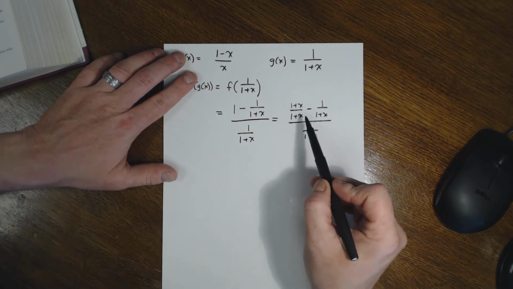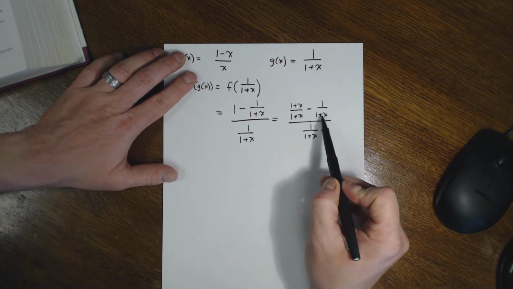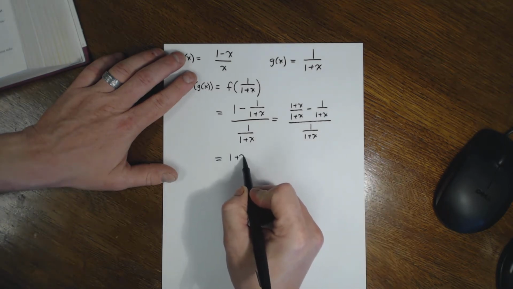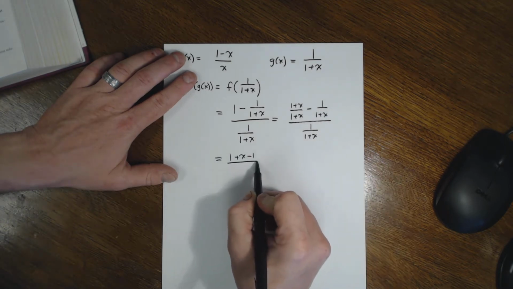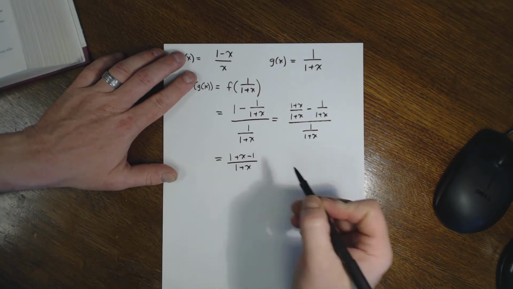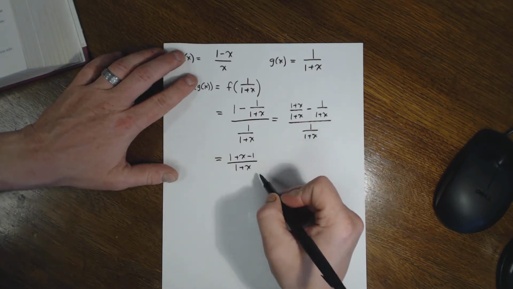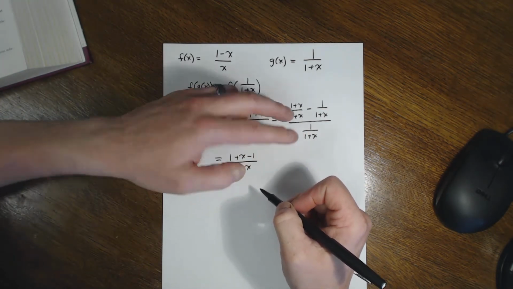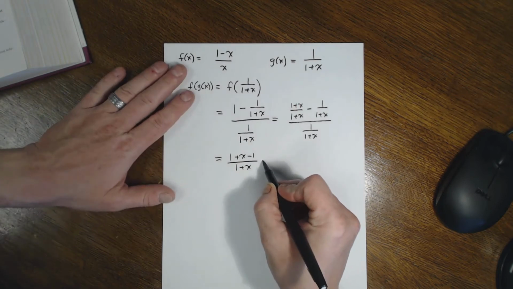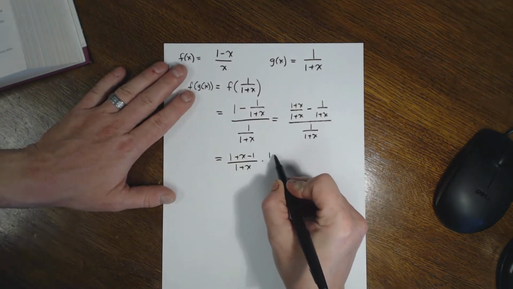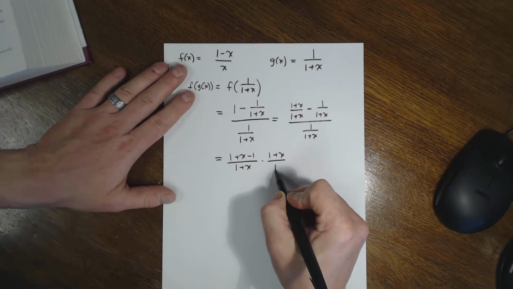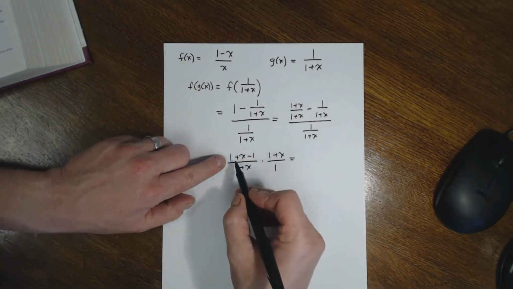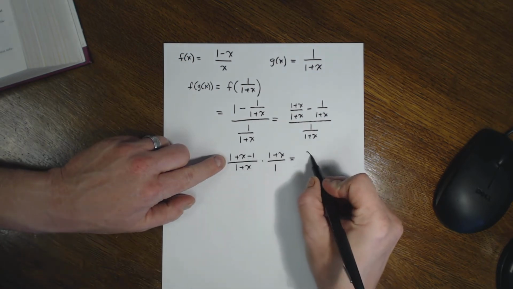In my next step, I'm going to make these denominators the same, and I'm going to simplify the top. So I'm going to have 1 plus x minus 1 over 1 plus x. Now, I'm also dividing by this fraction on the bottom, so I can reciprocate it, flip it over, and multiply it. So I'm going to do that at this time: 1 plus x over 1. This simplifies, this is going to be reduced to x.